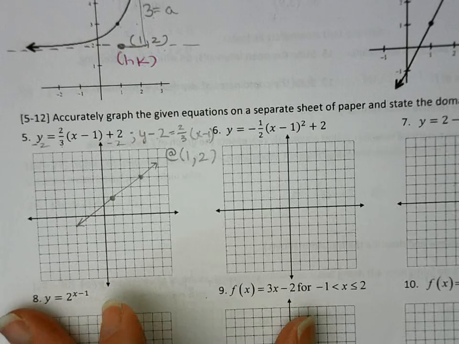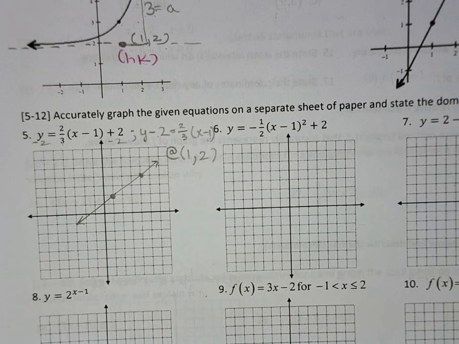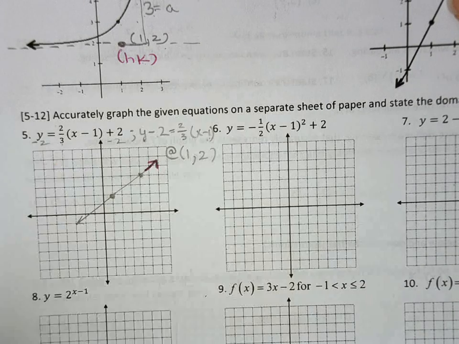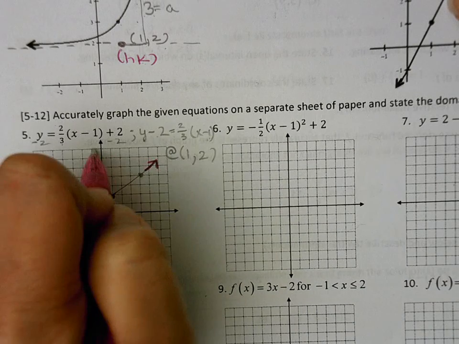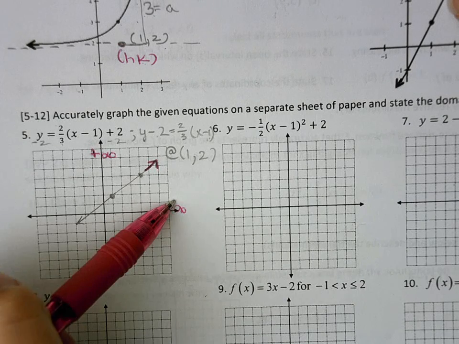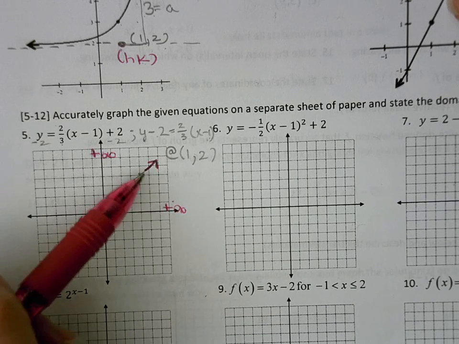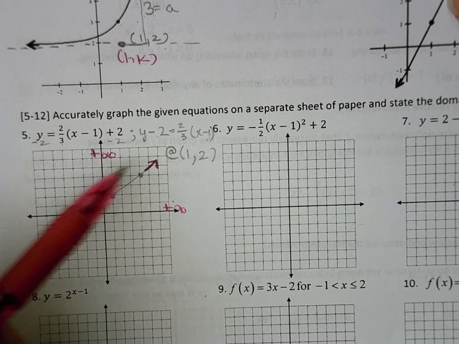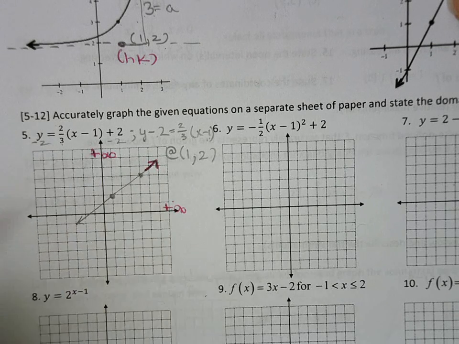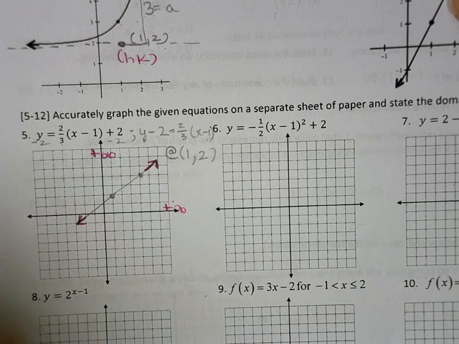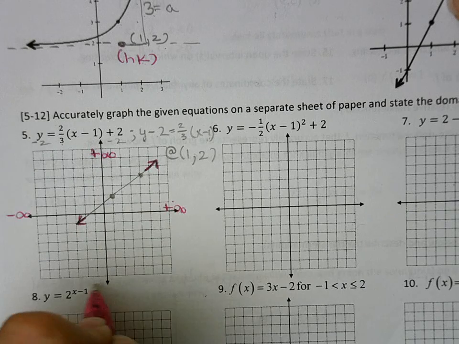And then for domain and range, I want to label my 4 corners. So I want to do all the arrows first. So I'm going to look at this arrow here. And remember that arrow takes on 2 directions. It's going up and to the right, so both of those corners will be positive infinity, because that arrow is always going to be implying an infinity forever, and so it's going up and right. This arrow here is going down and left, so both of these corners will be infinity as well, but negative.